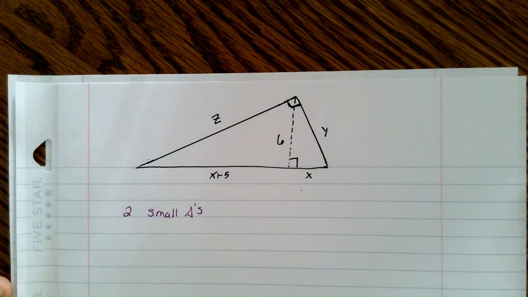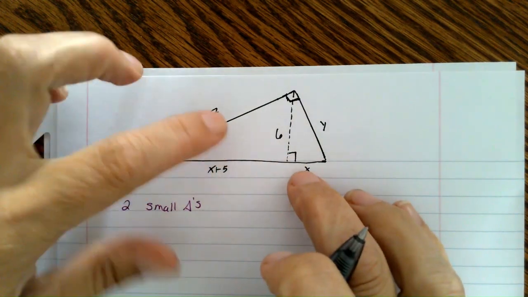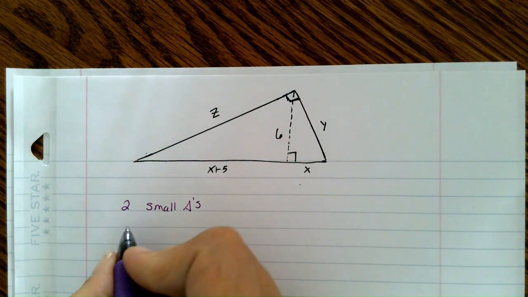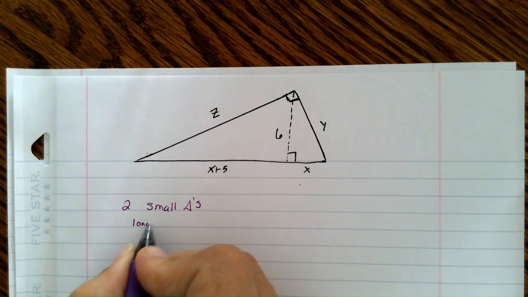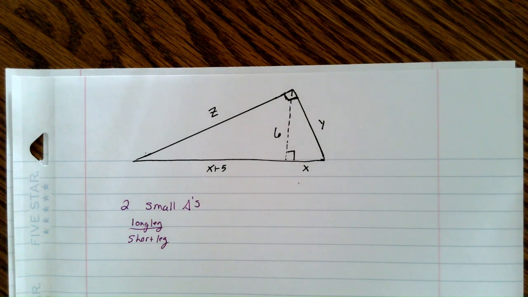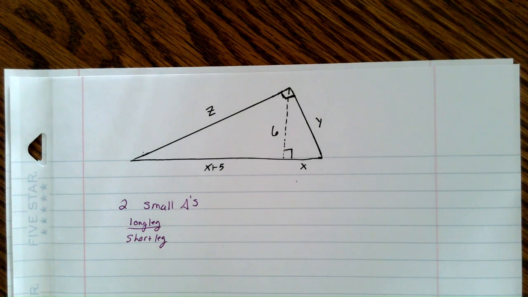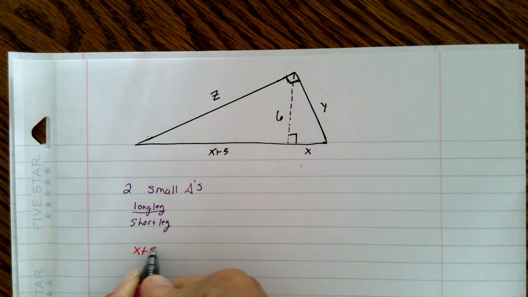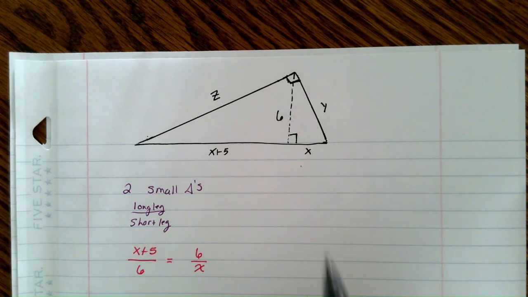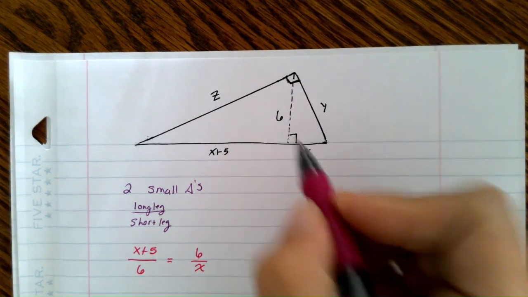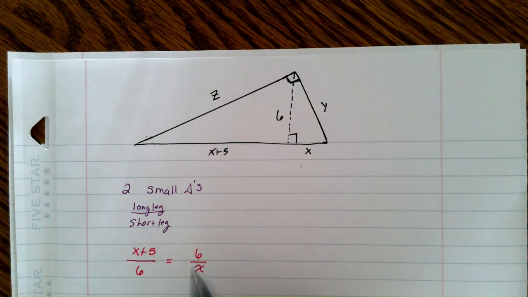Okay, so remember with the two small triangles, if we look at this one, we have the two legs because this part here is where they make the L. So with the two small triangles, we're making that ratio between the long leg and the short leg. Okay, so we can see that the long leg of the medium is X plus 5, and that is to 6. And so that would be long to short. So this to this, long to short, this to this, long to short, where that altitude right there got used both times. That's very important.